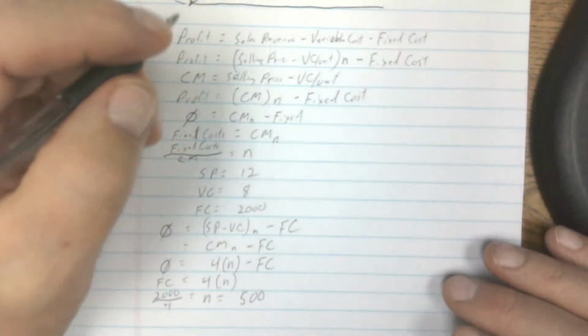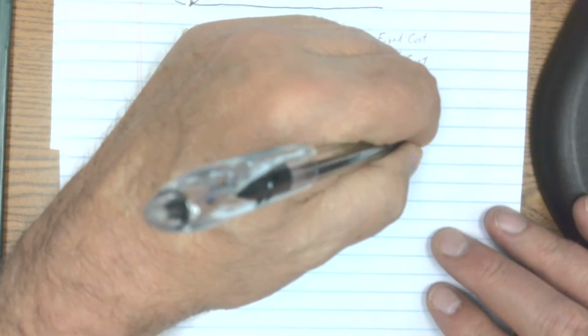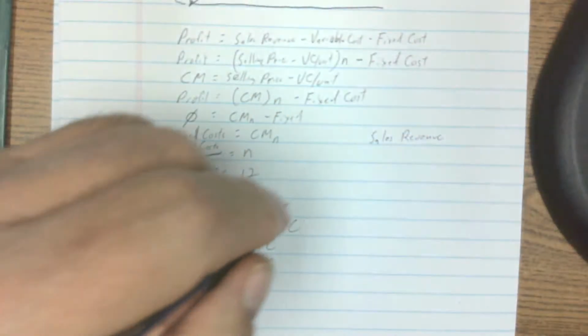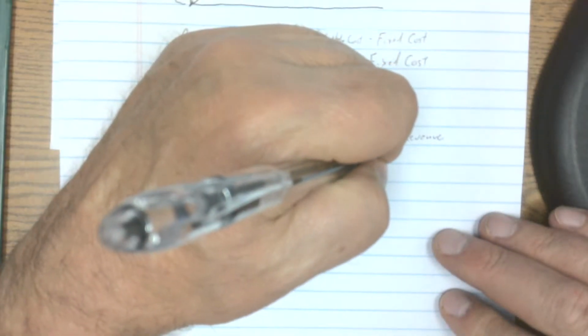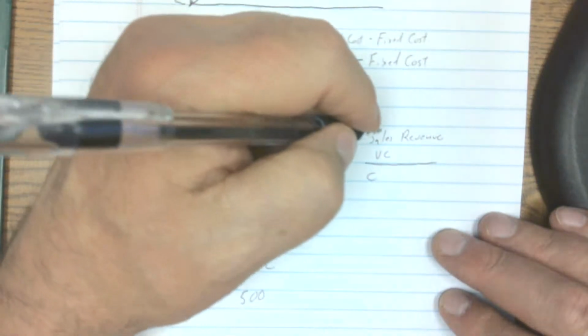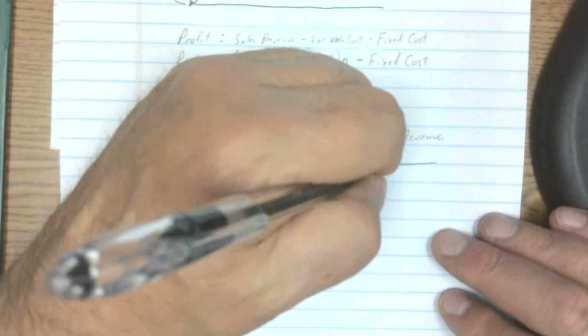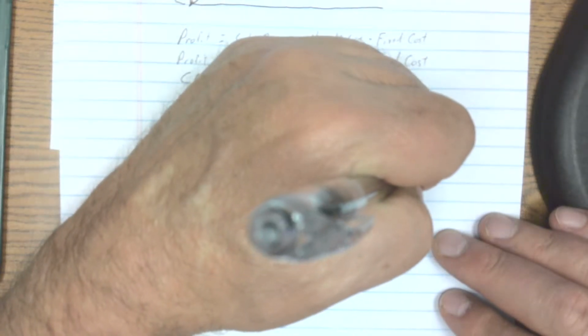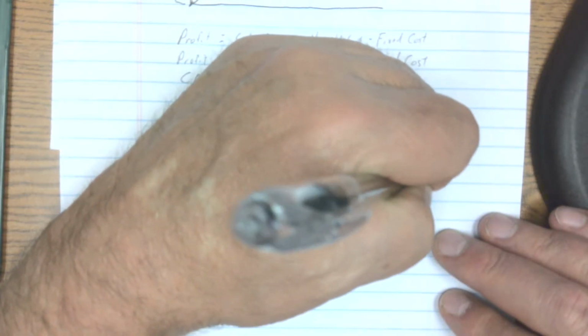And the way we can get that is we take our sales revenue minus all of our variable costs, and this is sales revenue in total now, minus my variable costs in total, and that will give me my contribution margin total, right?